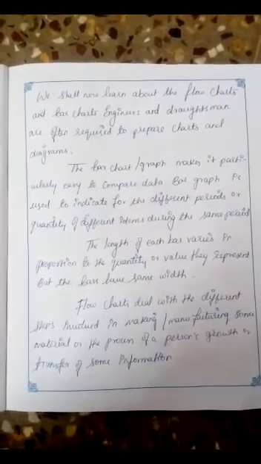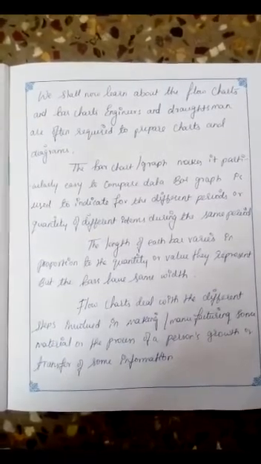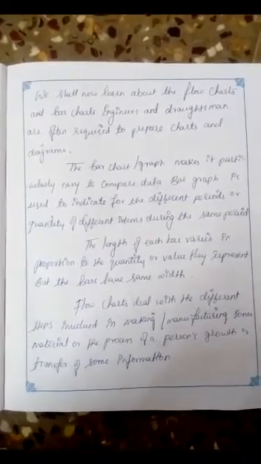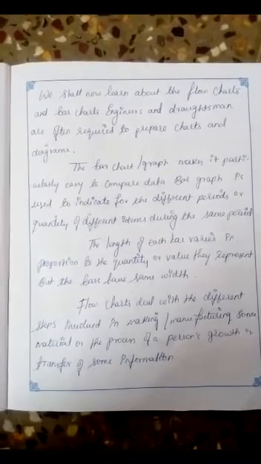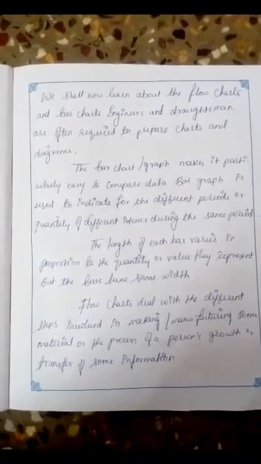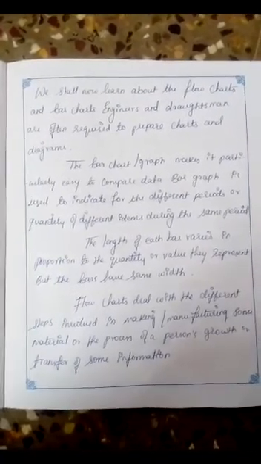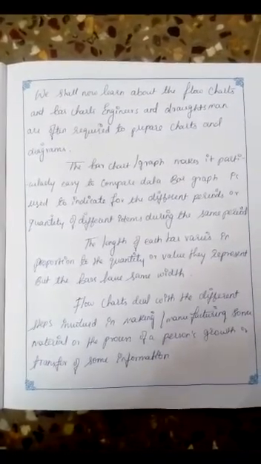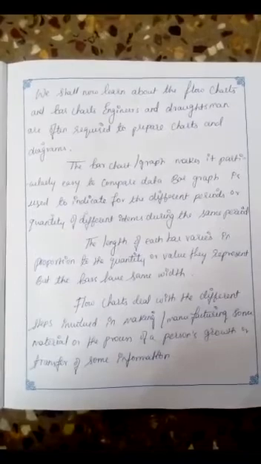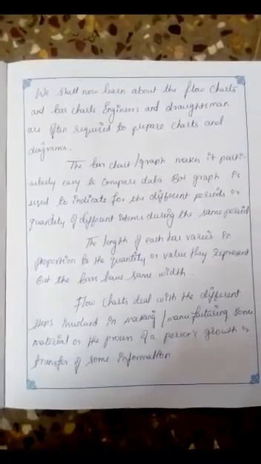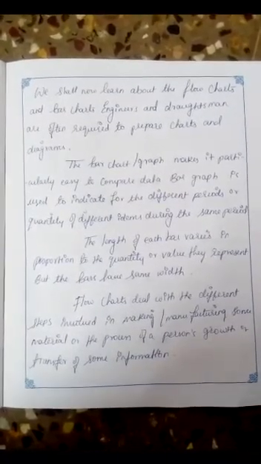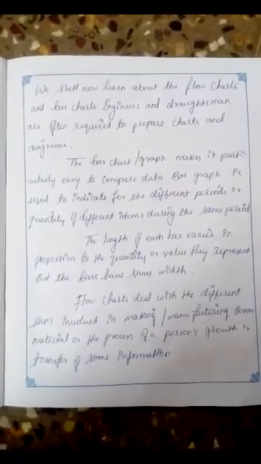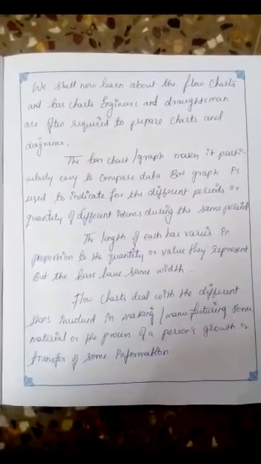The length of each bar varies in proportion to the quantity or value they represent, but the bars have the same width. Flow charts deal with the different steps involved in making or manufacturing some material, or the process of a person's growth or transfer of some information.